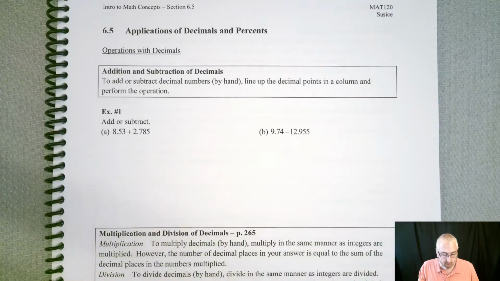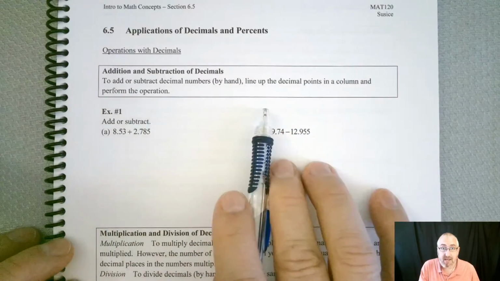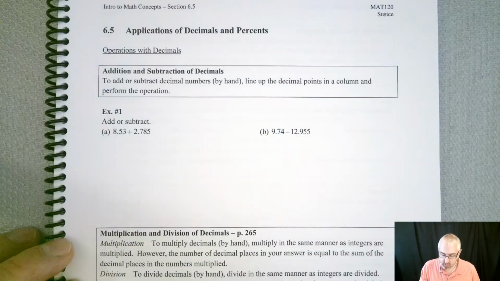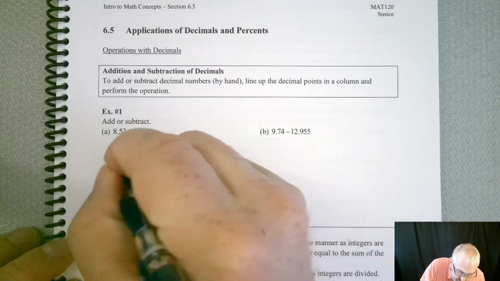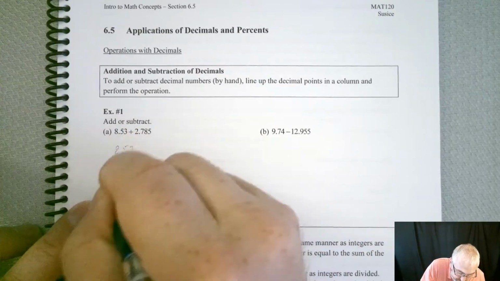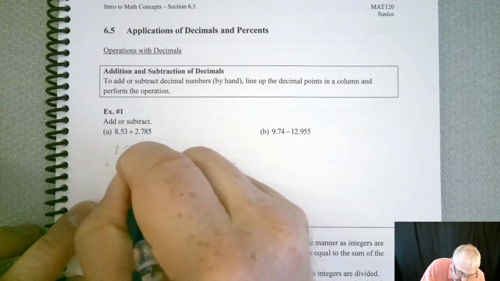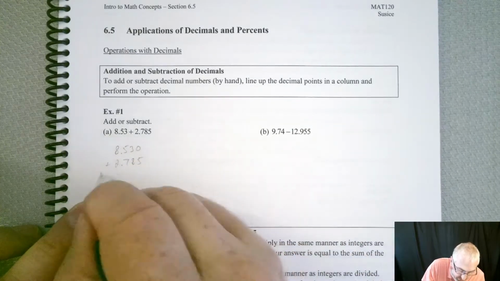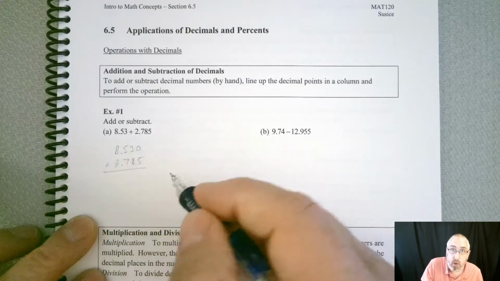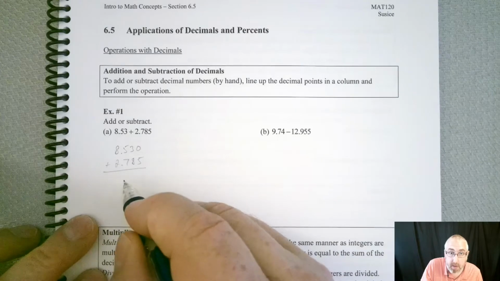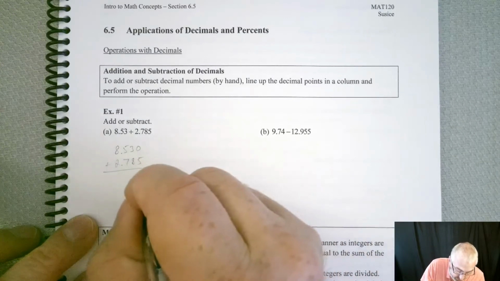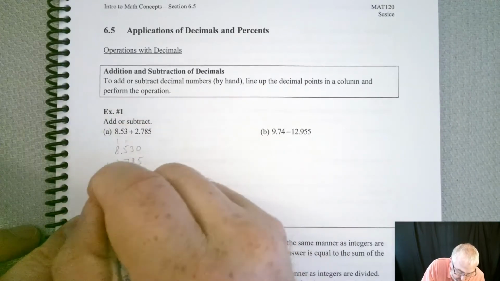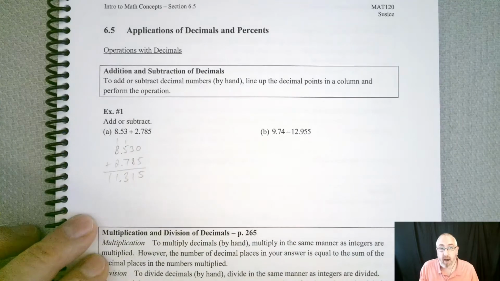Now, the big thing about adding and subtracting decimals is if we're doing it by hand, we want to line up the decimal points in a column and then perform the operation. So in this case here, we can line these up. And again, make sure those decimal points are lined up. If you want to keep track of some spots by putting in extra zeros, obviously that's fine. And then we can add as we normally would. And the decimal point stays in the same column. So in this case, we could add pretty quickly, and we get 11.315.